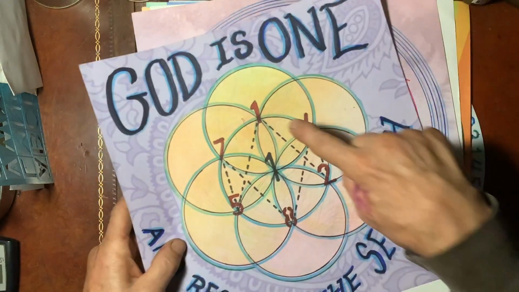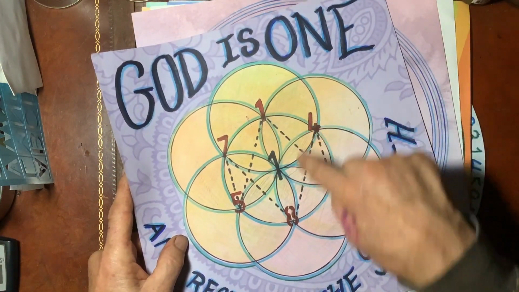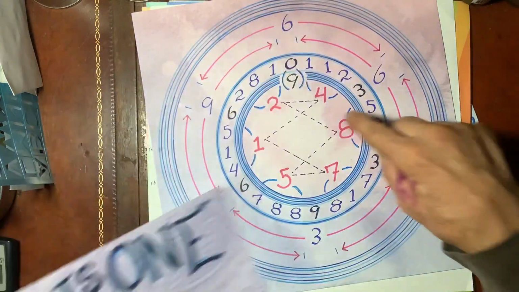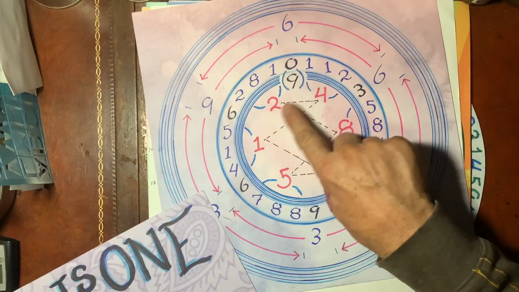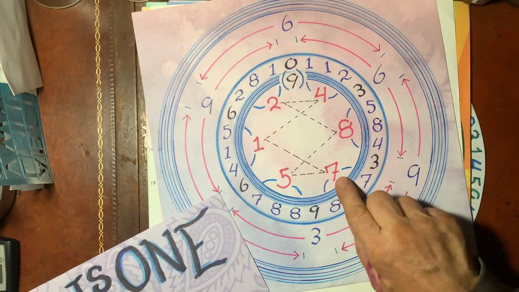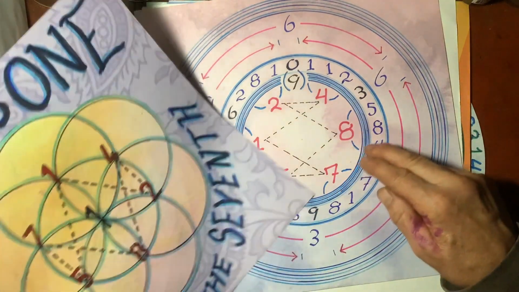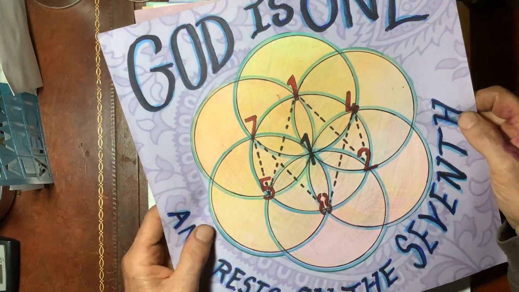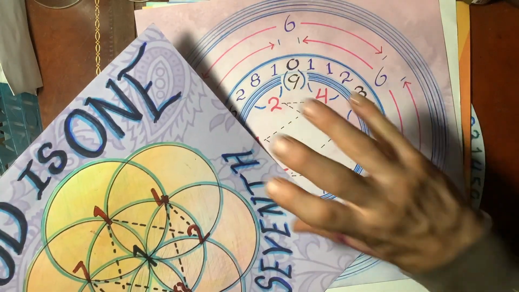Just like this doubling pattern is the toroidal. 1, 2, 4. 1 times 2 is 2. This doubling pattern is on the circular. 1 times 2 is 2. 2 times 2 is 4. 4 times 2 is 8. 8 times 2 is 16, which is a 7. 16 times 2 is 32, which is a 5, etc. They're almost the same, but it's just like they're seen from a different perspective.